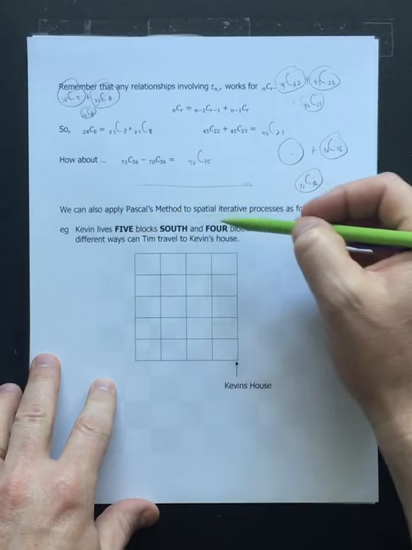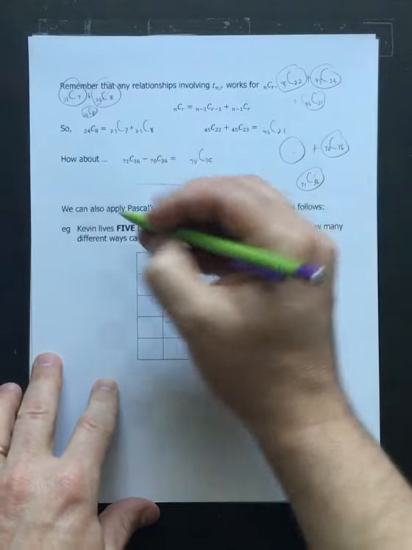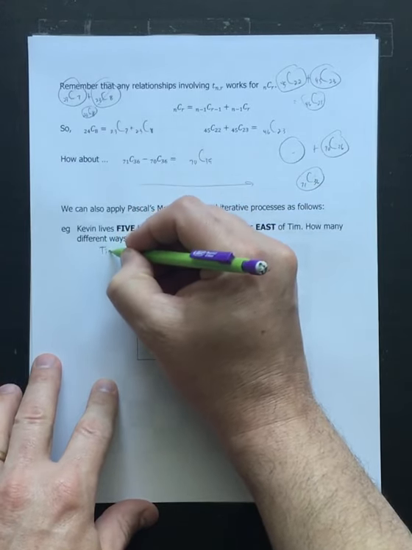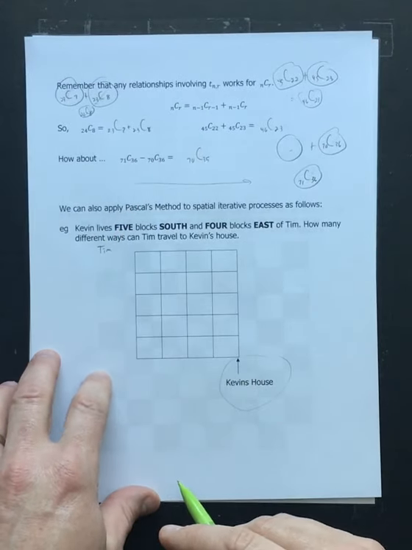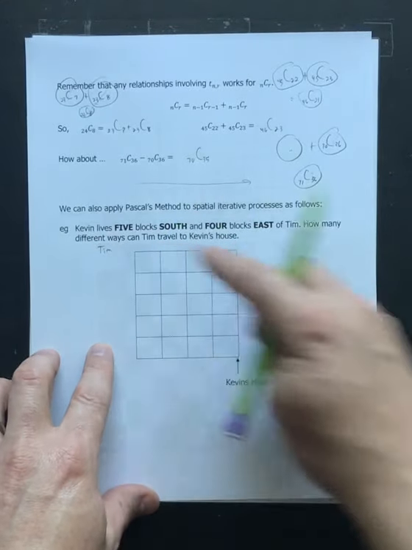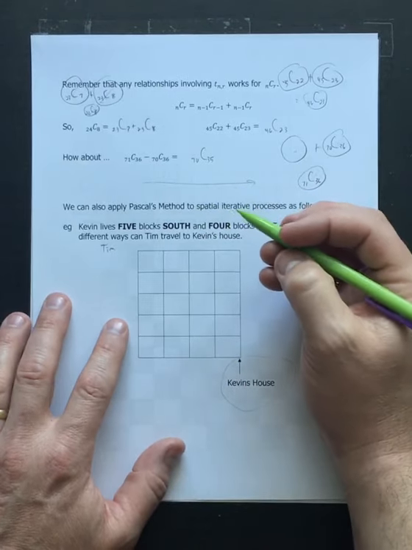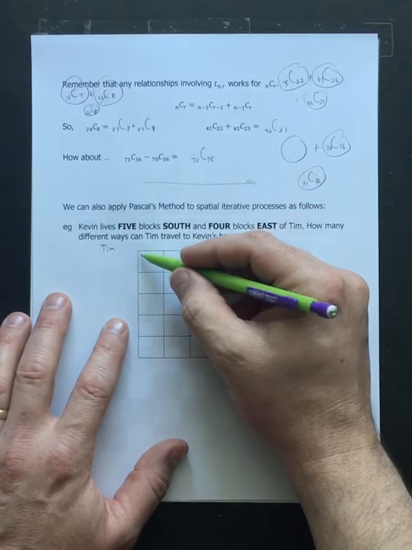Kevin lives 5 blocks south and 4 blocks east of Tim. So here's Kevin. Okay, he wants to get to Tim's house. Tim is up here. Okay, so how many different ways can Tim travel to Kevin's house? So this is where Tim is and he's going to go to Kevin's house. My mistake. Okay, so I got to read the question carefully. All right, so how many different ways can he get from here to here?